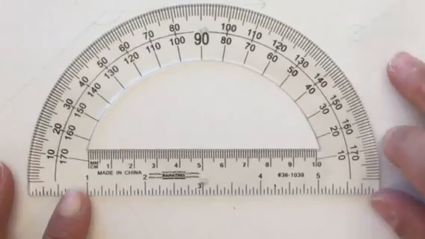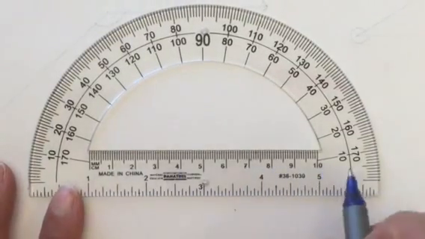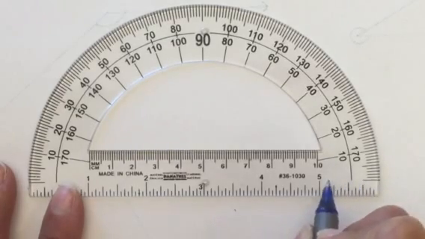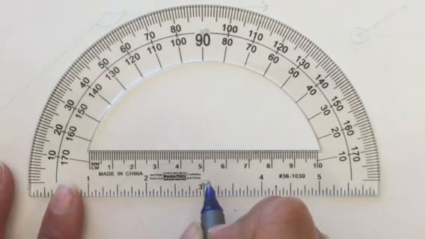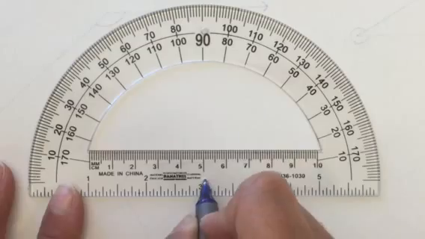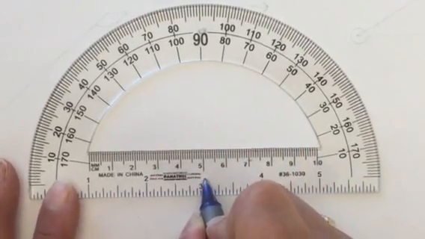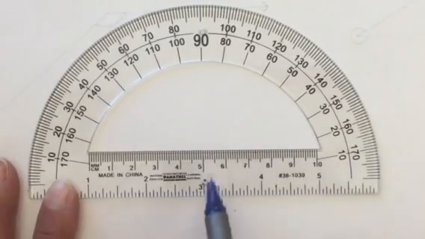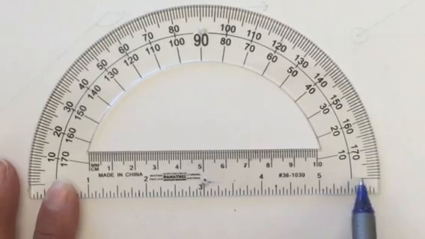So what you would do is pay close attention, first of all, to the zero line. If you can see, zero would start along here. See this line that goes right to the edge? It's not quite identified, but it's okay. I'll show you the difference in a second. This center point is very important. That's where you would line up the center, or the vertex, of the angle that you're trying to measure. If you line that up, it should line up directly to the beginning at the zero line.